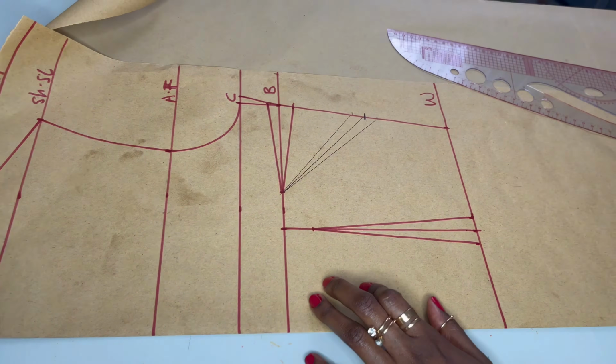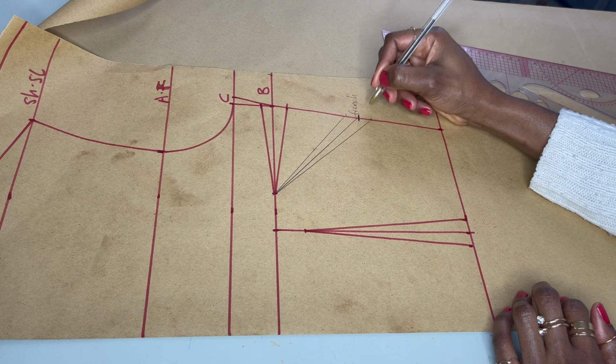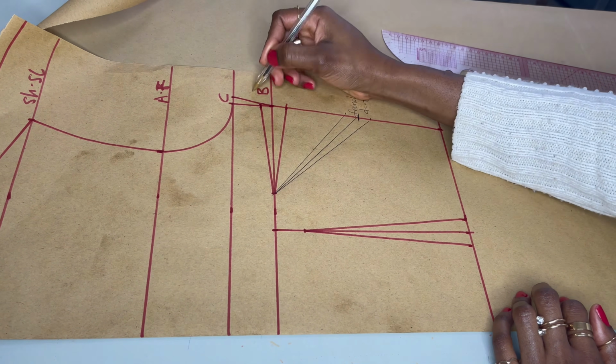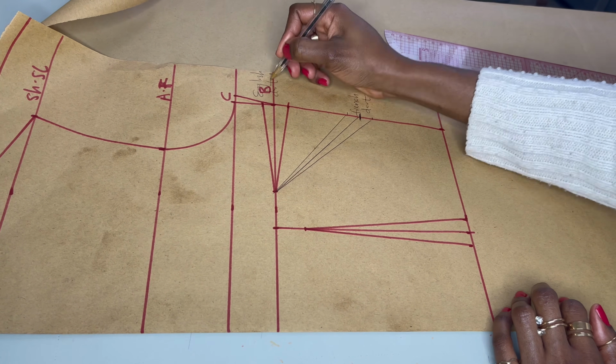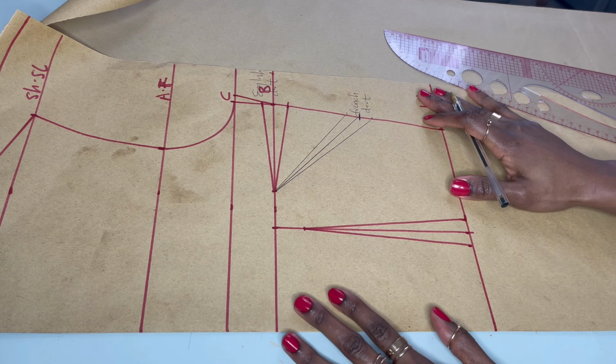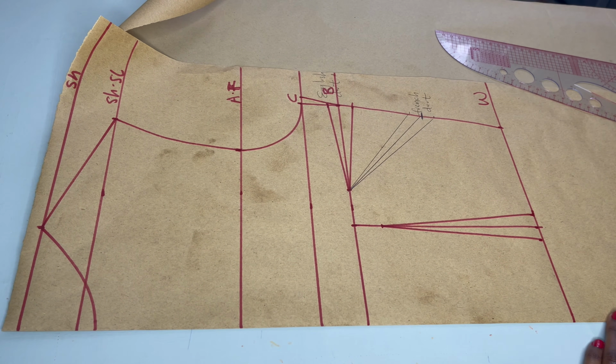So when making your bodice, you can either decide to use the French darts or the English darts. They all do the same job. So whichever one you prefer for your style. So if you're ready, let's go to the back pattern.